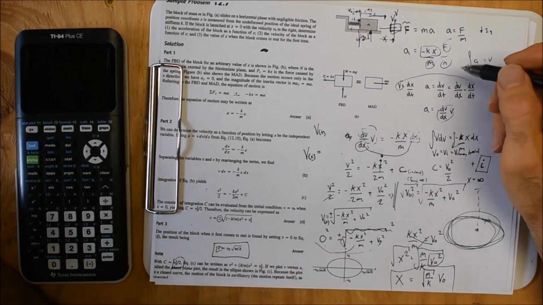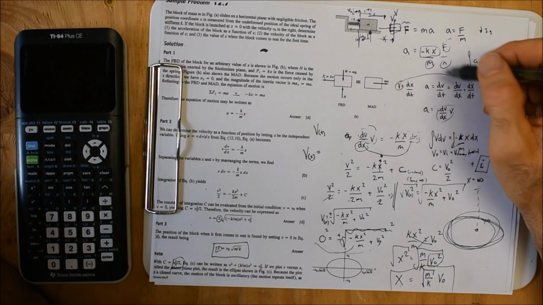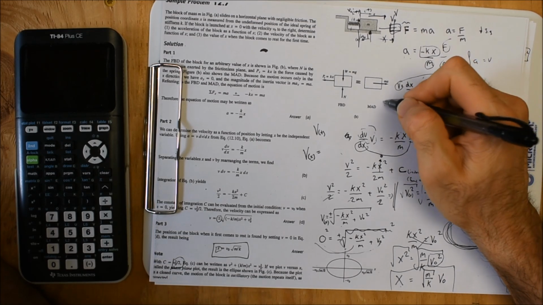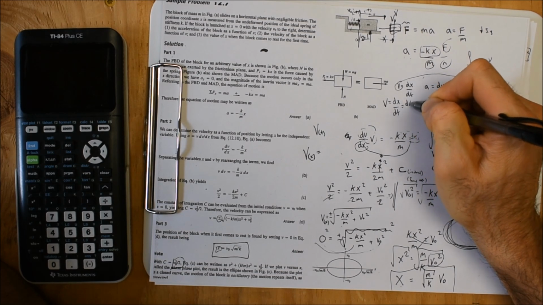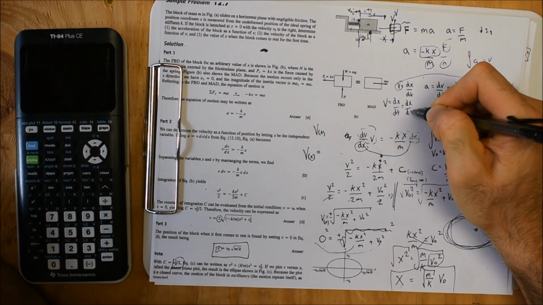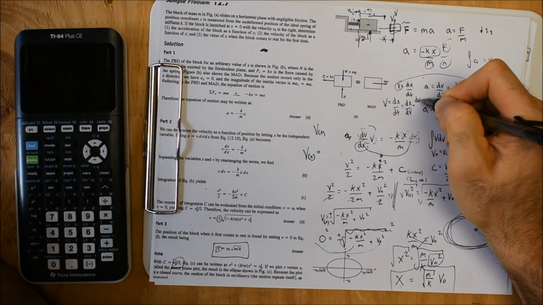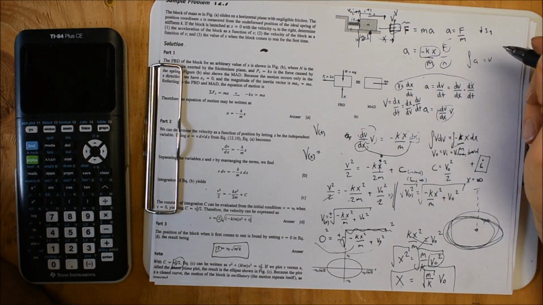But mainly, it was the first time using the chain rule. You know what I mean? Yes, you can say that velocity, change in position over change in time, is equal to change in velocity over change in position times dx dt.